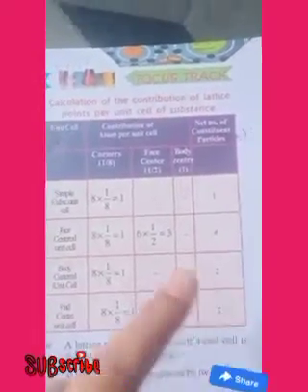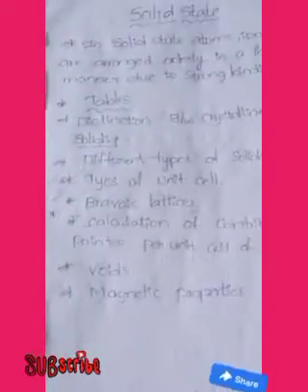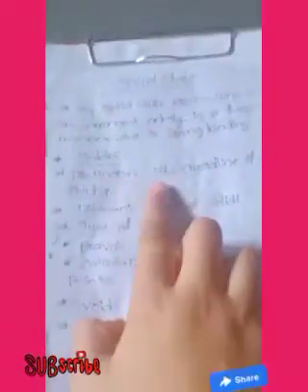Then we completed the distinction between crystal lattice and space lattice, different types of solids, different types of unit cells and Bravais lattices. The calculation of the contribution of lattice points per unit cell is also completed. Voids and magnetic properties are remaining.